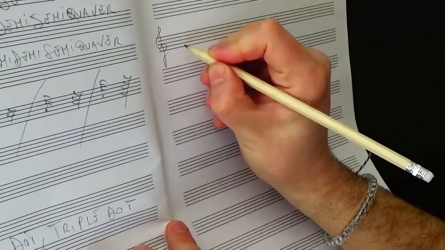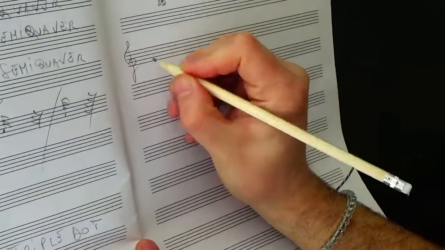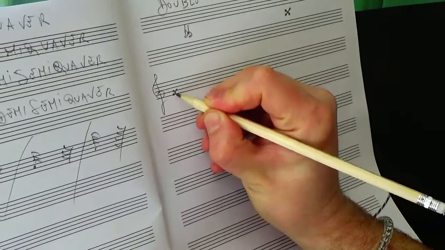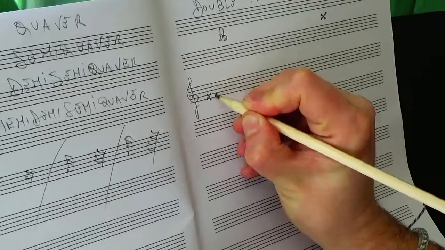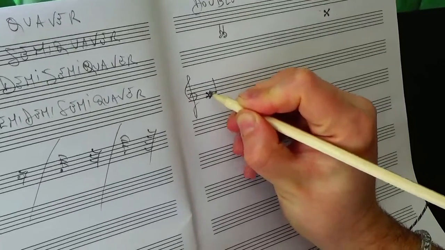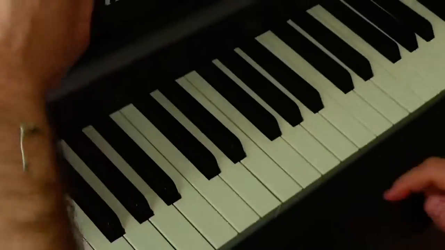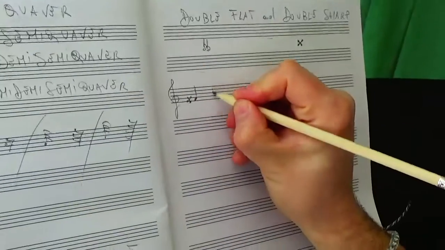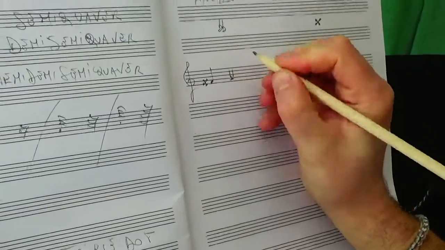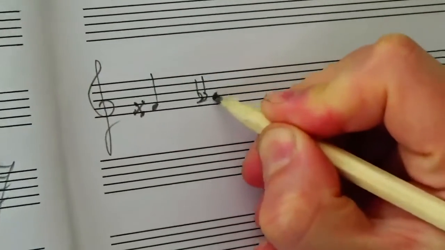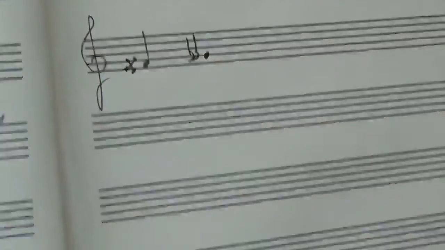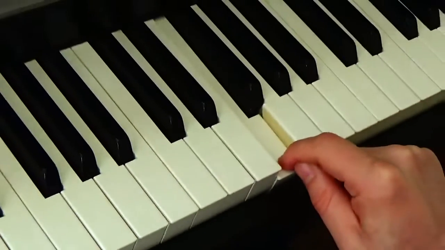So if I want to play an F double sharp, you place this X at the beginning, then you place the note F, and you know that you will have to play the one that we usually call G. This is F double sharp. Or, if you want to play a G double flat, you see, they are exchanging now, we are going to play obviously the one that is usually called F.